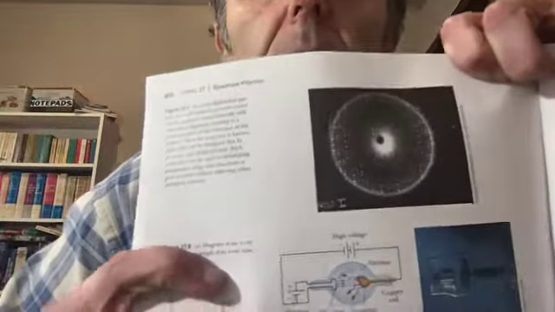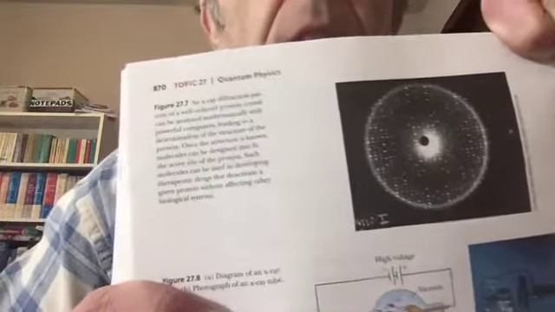Now, we're jumping ahead a little bit, but I want to jump ahead to chapter 27 in your book and show you a couple of pictures. First of all, here's a picture of an X-ray diffraction pattern from a protein. You can see it right here, or you can open your book and look at it. It is figure 27.7.